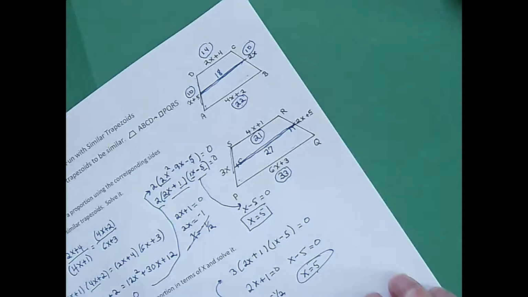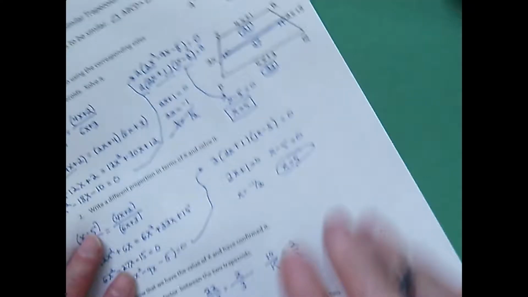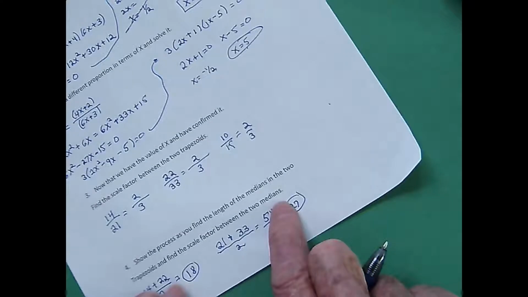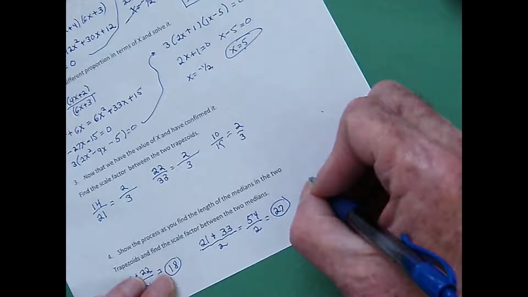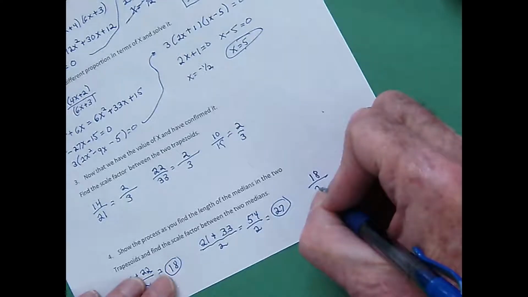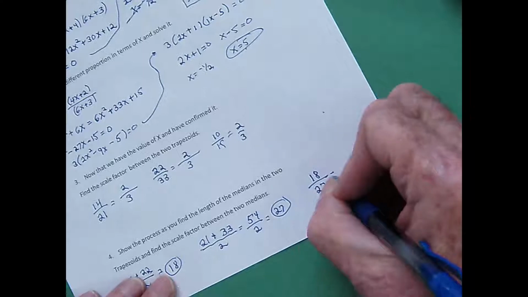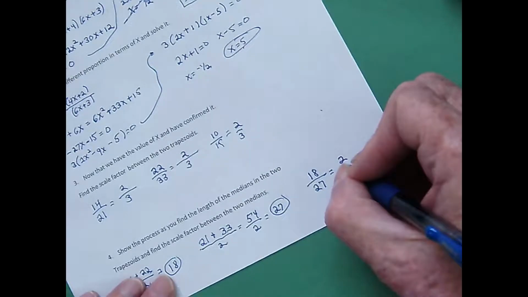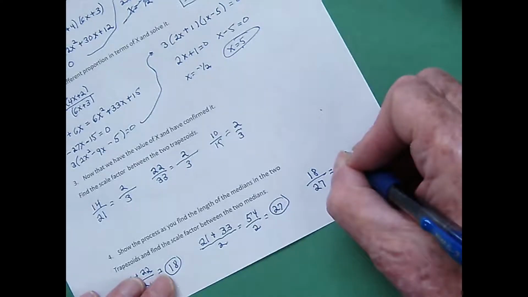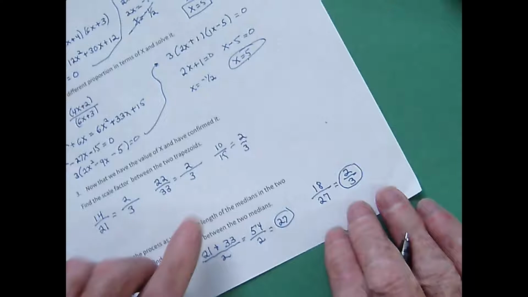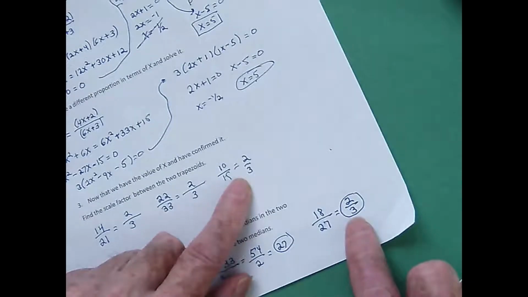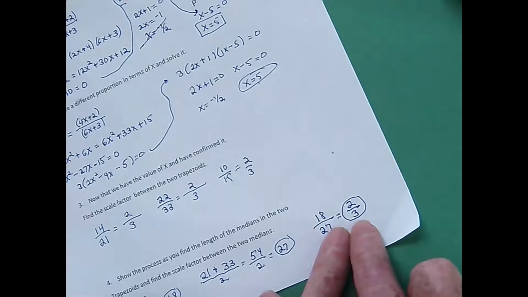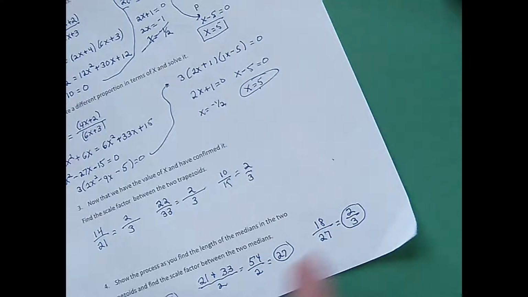Now, let's compare the scale factor between the two medians. Well, one of them was 18, and one of them was 27. But we can reduce that ratio, can't we? Yeah, 9 goes into both of them, so this is a ratio of 2 to 3. So I'm happy about it. That worked out just like it should. The scale factor between the two trapezoids was 2 to 3. The ratio between the two medians is also 2 to 3. Everything on these trapezoids is in a ratio of 2 to 3.